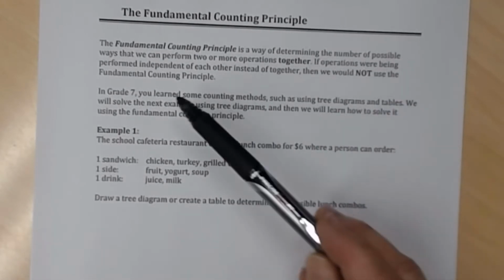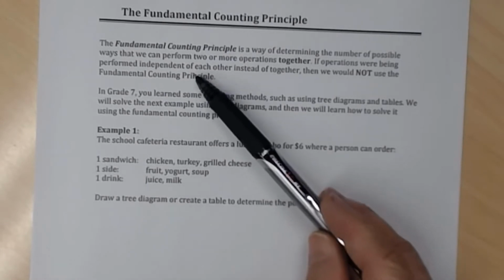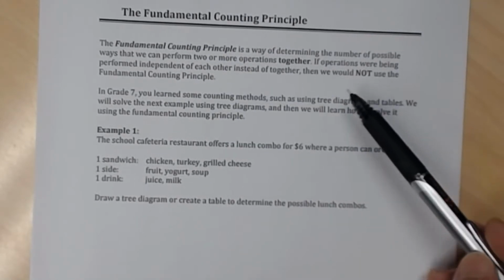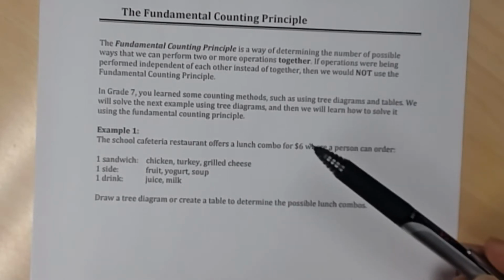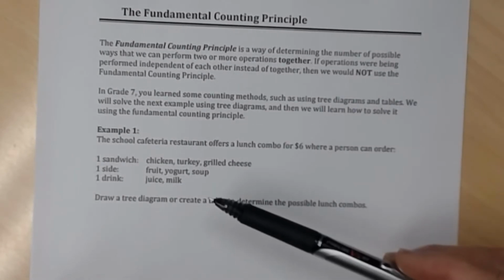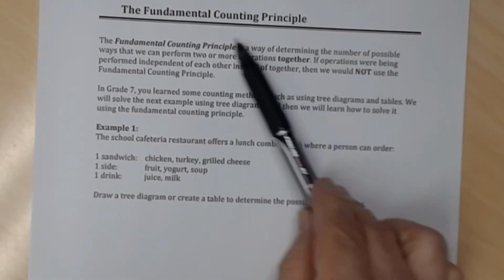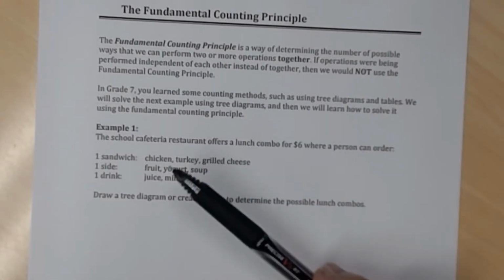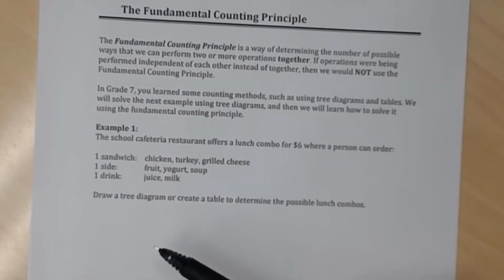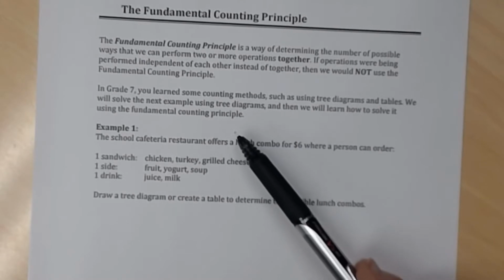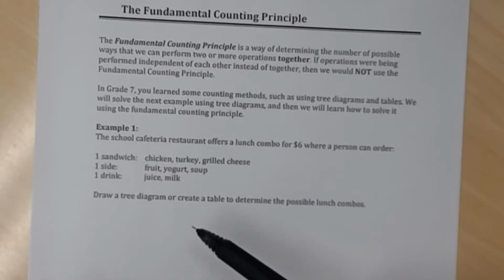If the operations were performed independent of each other instead of together, then we would not use the fundamental counting principle. Now, in this first example, we're going to do this instead of using the fundamental counting principle. We're just going to use an idea that you learned probably in middle school, and that's the idea of the tree diagram.